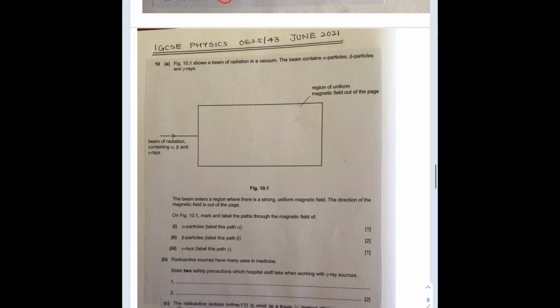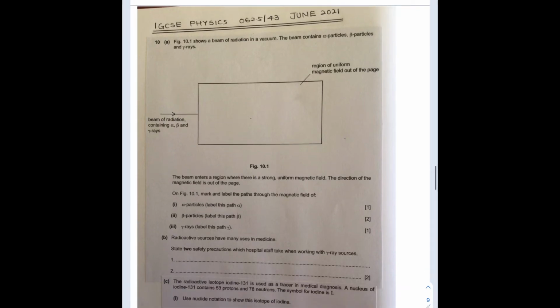Right? Now, the figure shows a beam of radiation in a vacuum. The beam contains alpha particles, beta particles and gamma rays. It says the beam enters a region where there is a strong uniform magnetic field. The direction of the magnetic field is out of the page.